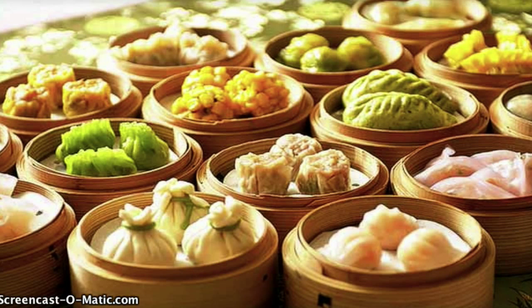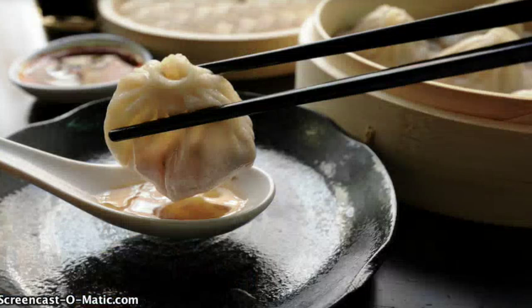Dim sum means touch the heart in Chinese. The small portions were designed to merely touch the heart, not sate the appetite, and as such were first enjoyed as snacks. Over time, however, yumcha has evolved, and the cuisine is now a vital part of Chinese culture. In southern China and specifically Hong Kong, many restaurants start serving dim sum as early as 5 in the morning.